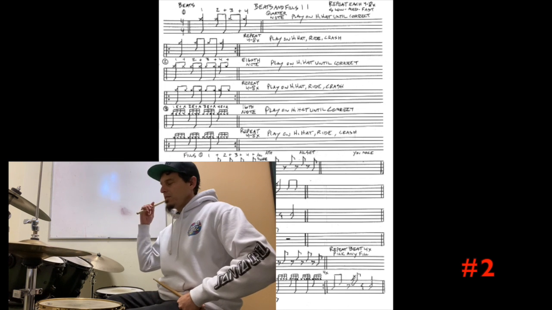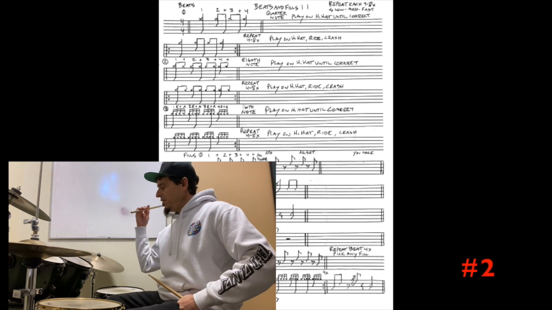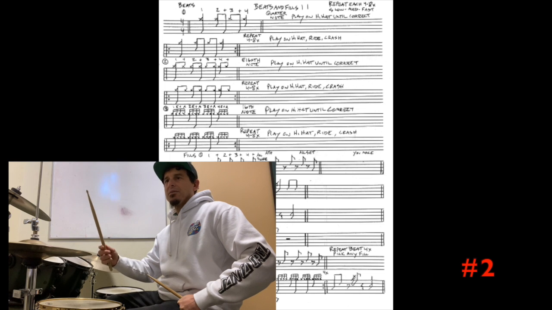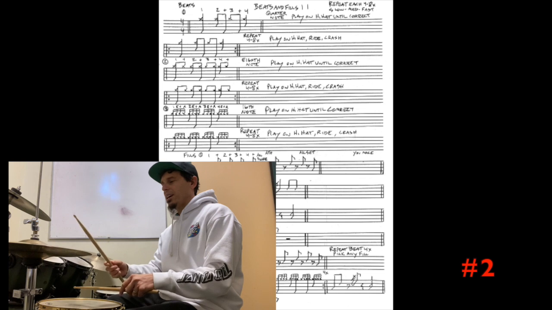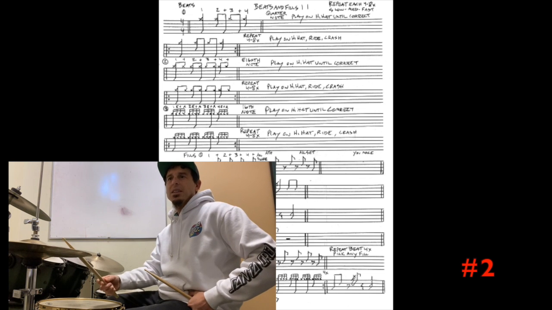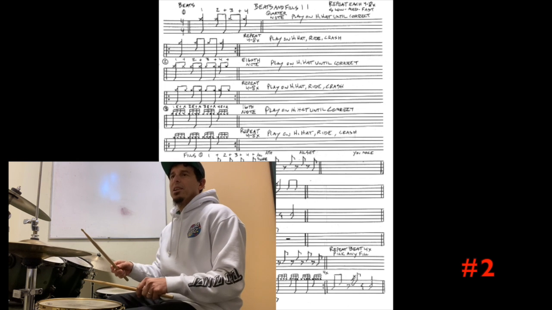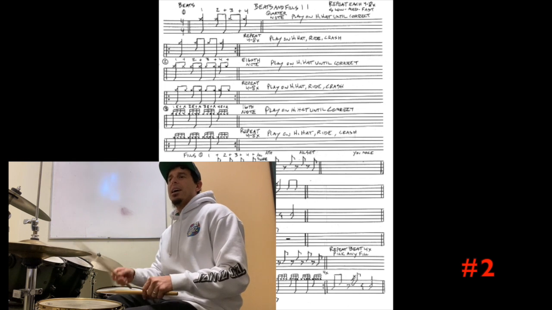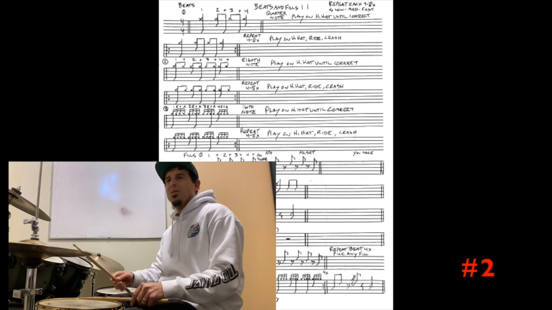And then on the and of 2, we'll hit our bass drum with the hi-hat. On beat 3, we have a hi-hat by itself on the downbeat of 3. And then we're going to hit our bass drum with the hi-hat on the and of 3. And then on beat 4, we have a basic concept. So we'll have snare and hi-hat, and then a hi-hat by itself. Here's beat number 2. 3 and 4 and 1 and 2 and 3 and 4 and.